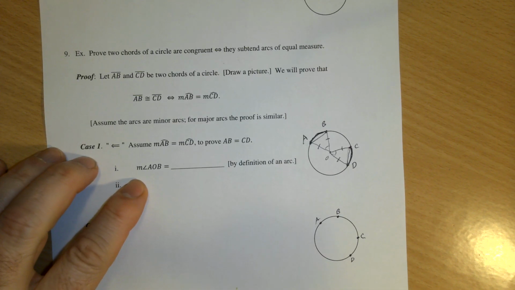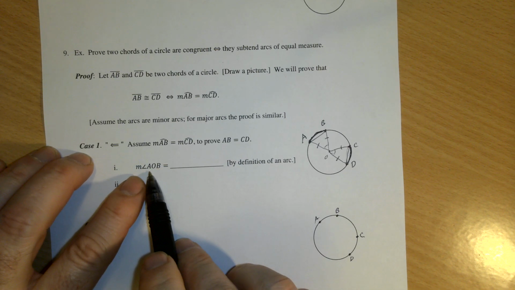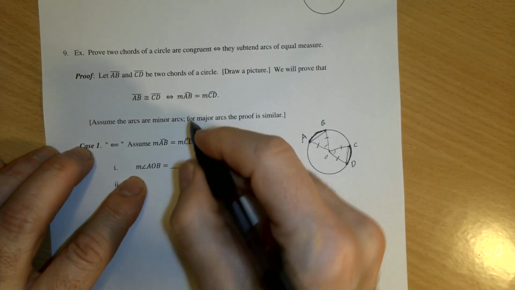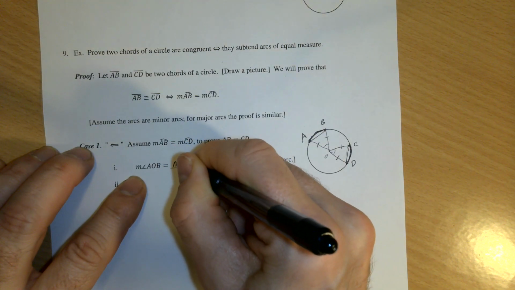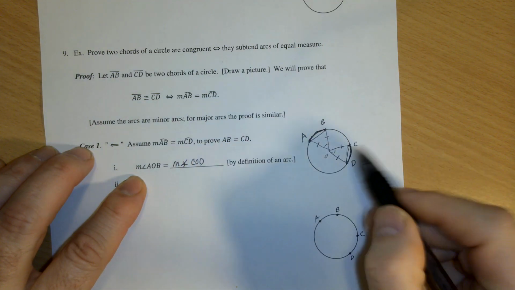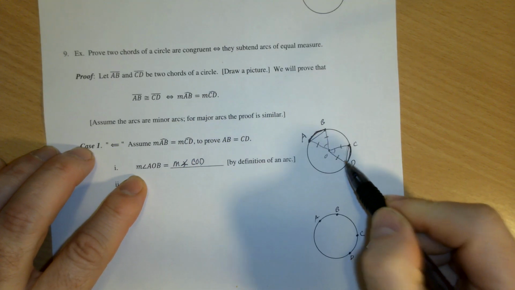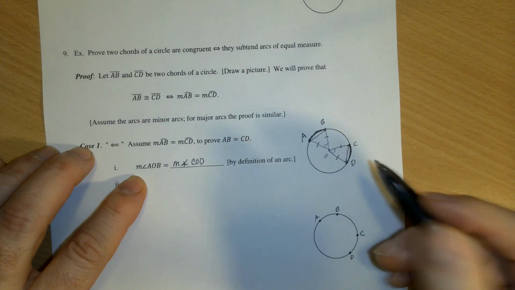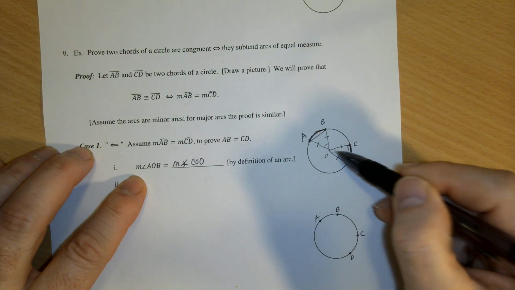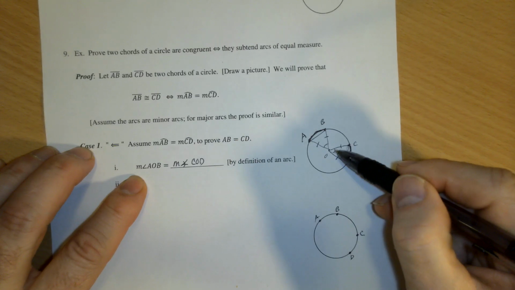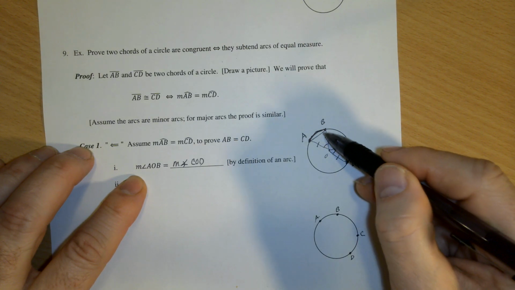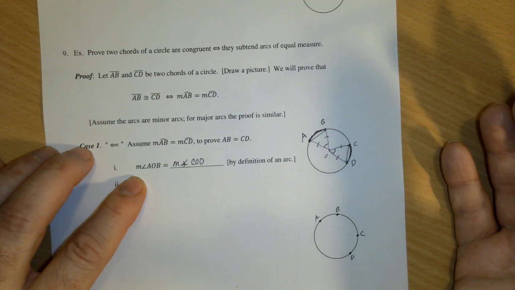So let's formally write this out. The measure of angle AOB is equal to the measure of angle COD, by the definition of an arc. If the arcs have the same measure, these two angles have the same measure, and if these two angles have the same measure, the arcs that they subtend have the same measure.